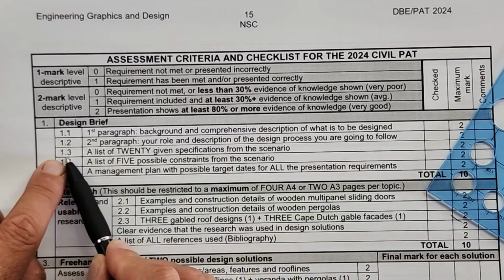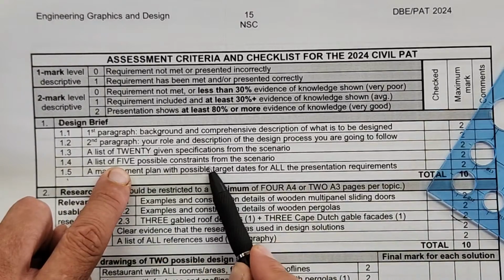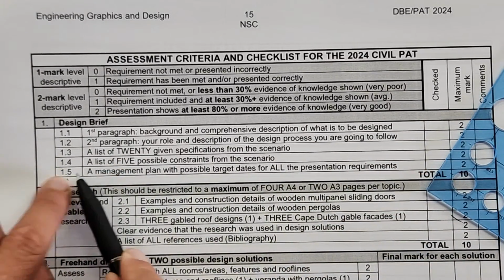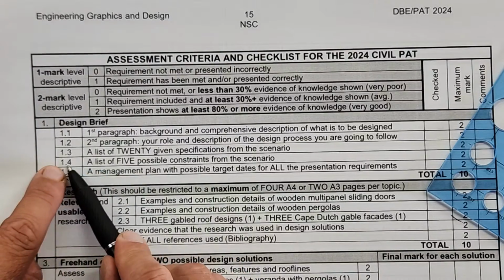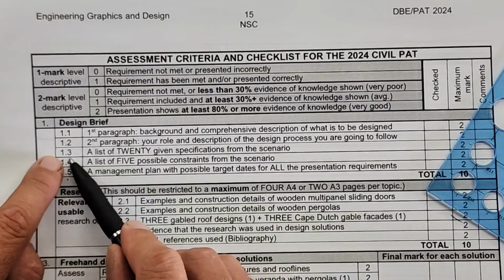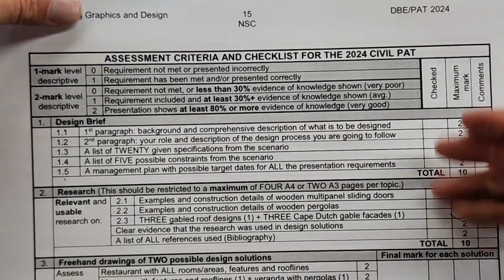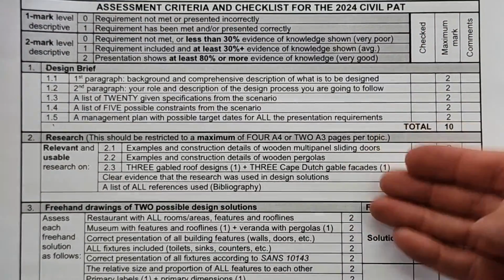Your specification is going to be, your constraints is going to be, management plan is going to be, and the title will be management plan. Title for 1.4 will be constraints. Title for 1.3 will be specifications. Are you with me? So you are going to sleep with this under your cushion.